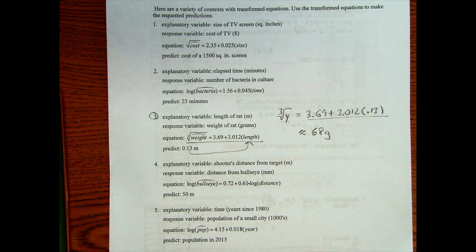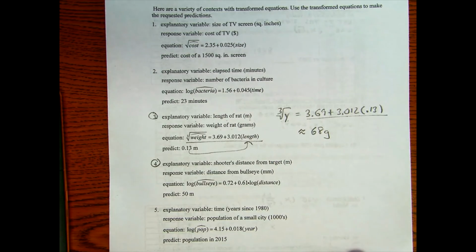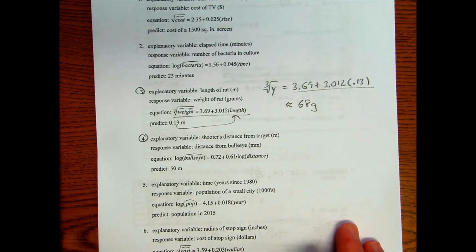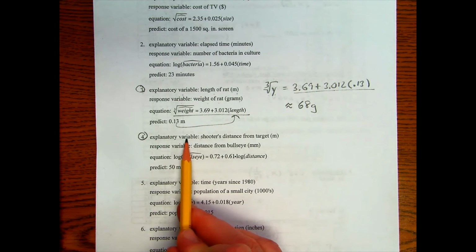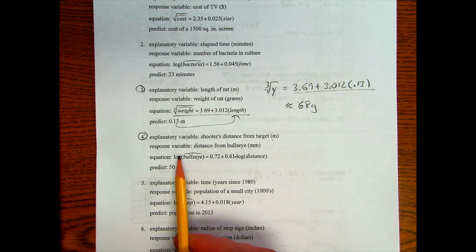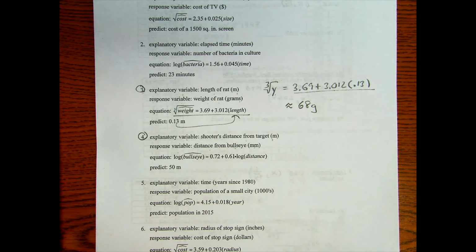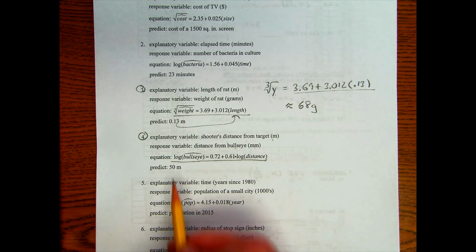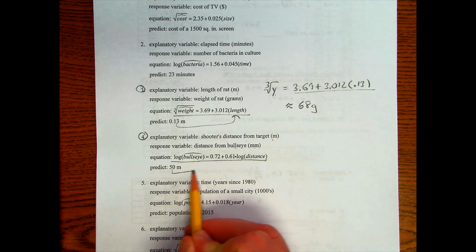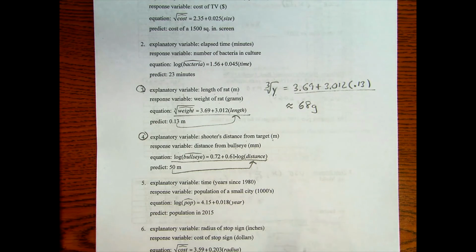All right, let's take a look at this one here. This has got 2 logs in it. So our explanatory variable is the shooter's distance from the target, the response variable is the distance from the bullseye, and this is our equation. So we want to predict what happens when that distance is 50 meters.